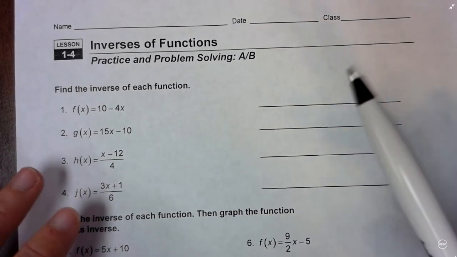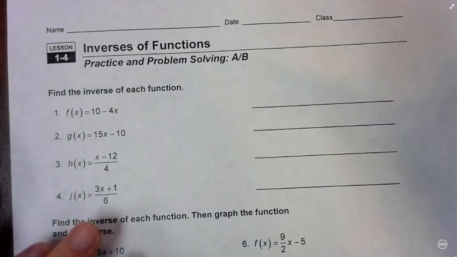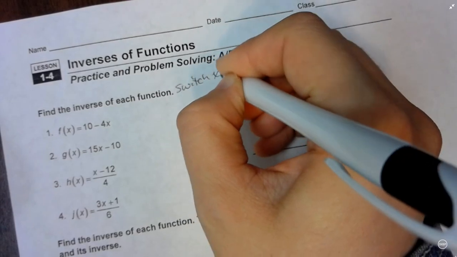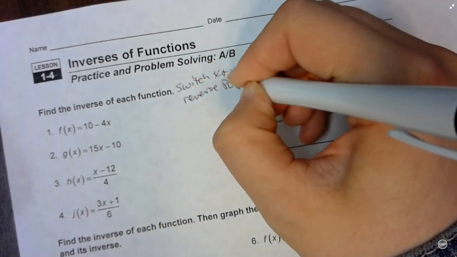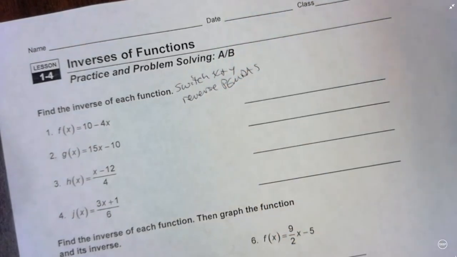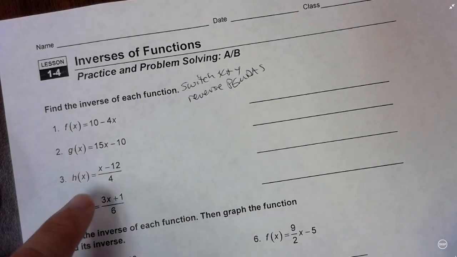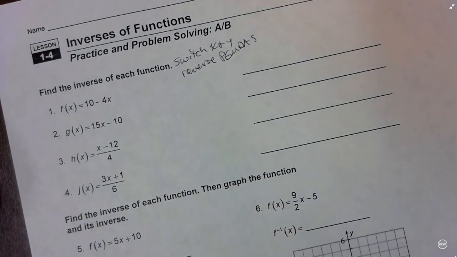So on this assignment, you have various things having to do with inverses. So find the inverse of each function. This one you're going to switch x and y and then do reverse PEMDAS. So let's do number, I'm going to be nice. Let's do number 4. Let's do the tough one together.